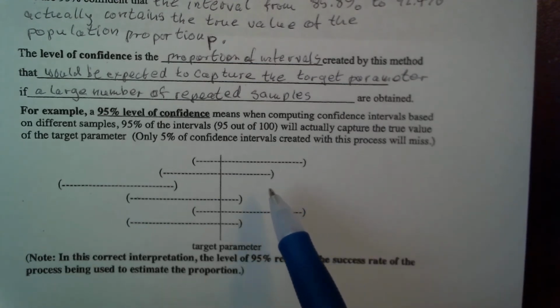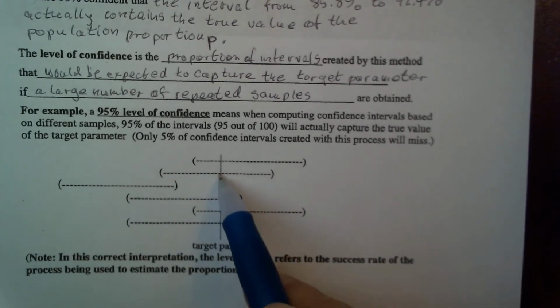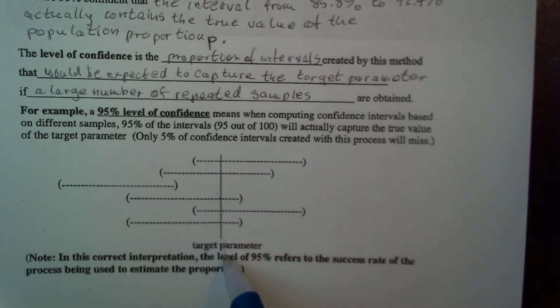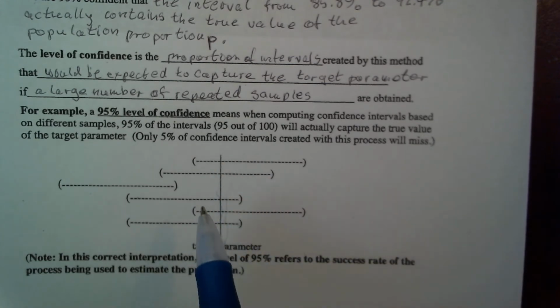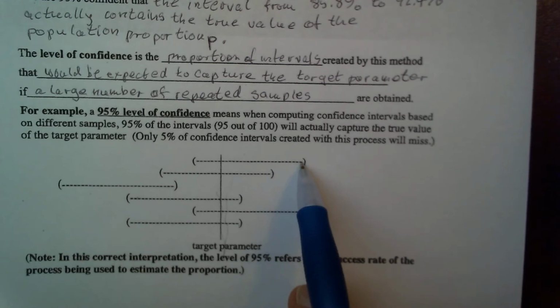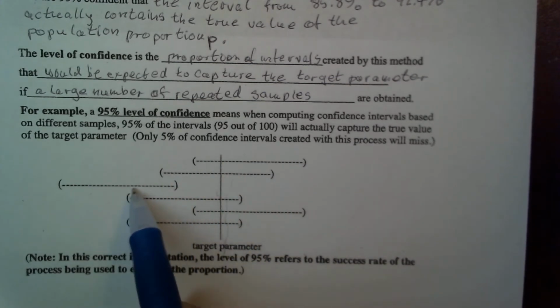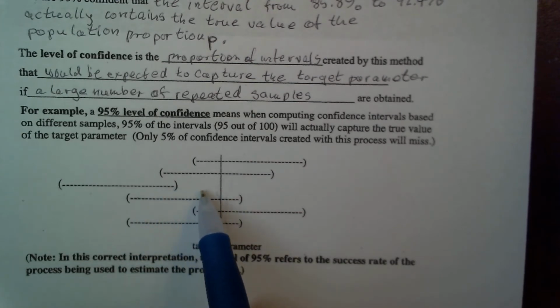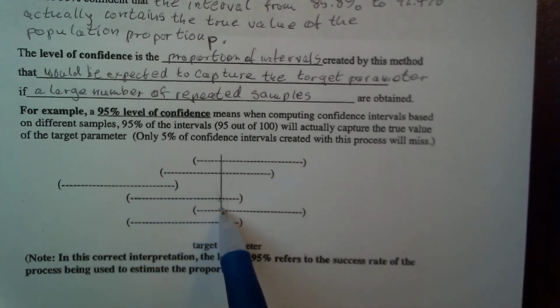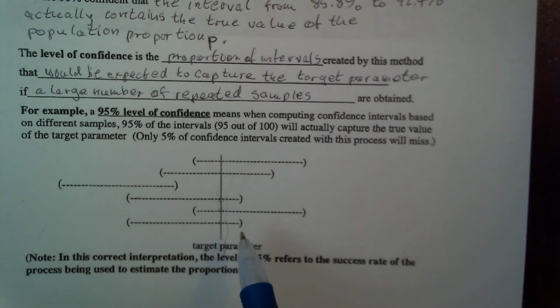So here we have a confidence interval, and here's the target parameter. Here's an example where this confidence interval captures it, this one captures it, but this interval does not capture it, but the others do. So 95 out of 100 would capture the true target parameter.